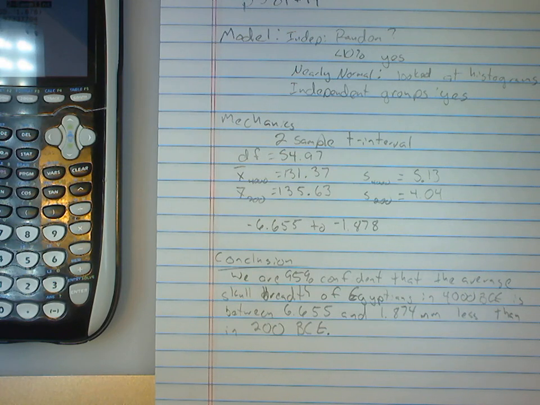Yeah, so if you'd put 1 and 2 in the other way around, if you'd put the 200 in first and the 4000 in second, you'd have gotten those numbers, but positive. So you could also write this conclusion that it's between 6.655 and 1.874 millimeters more in 200 than it was in 4000.